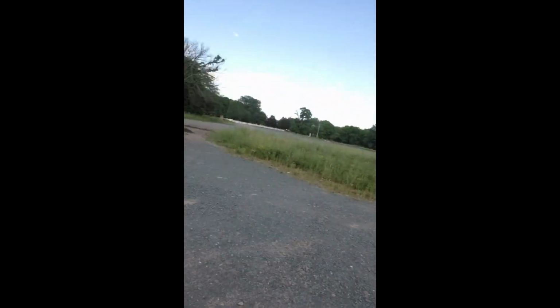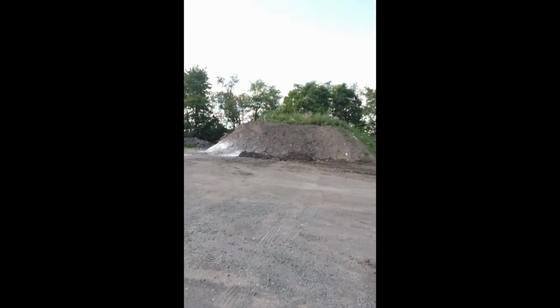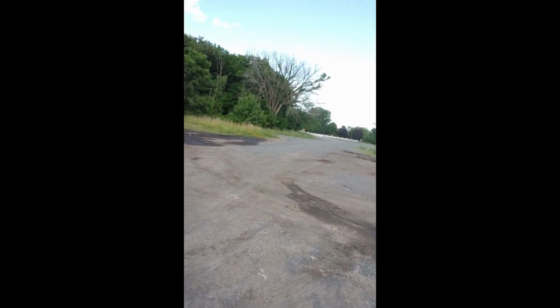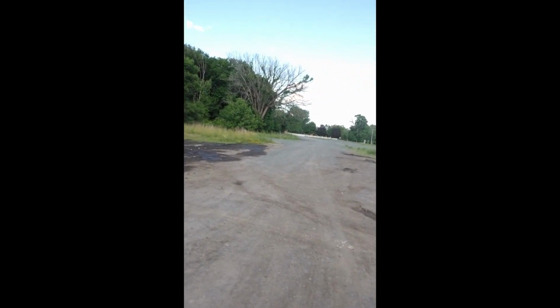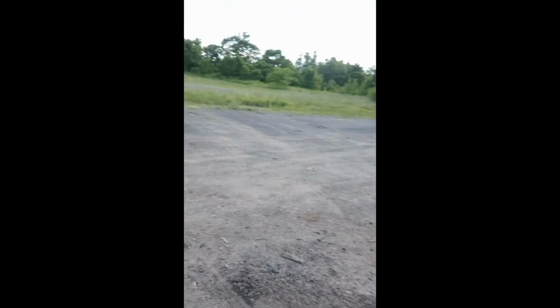I've never been here before. I've always wanted to, but I've always been too scared to, because I didn't realize you could just walk on this. This is just like a parking lot. For a very long time, I thought this was private property, and it probably is, but it's not like trespassing. It's probably not even public property.